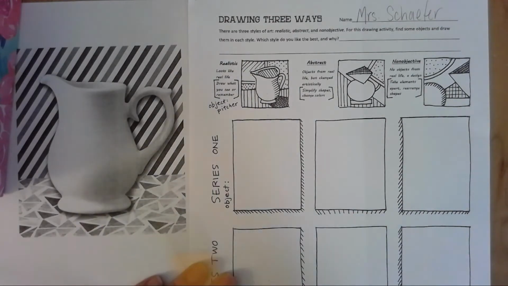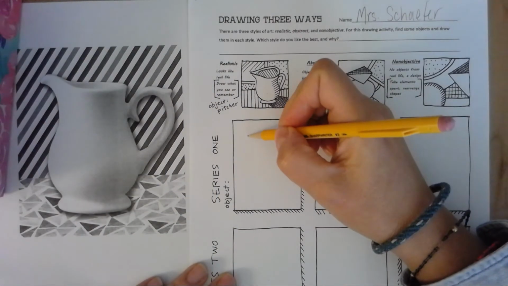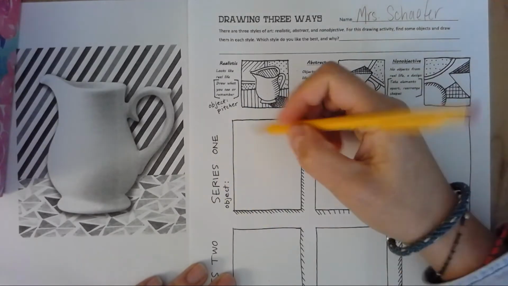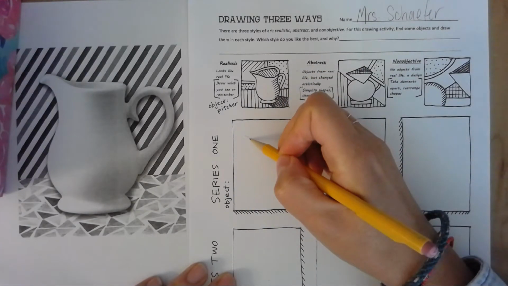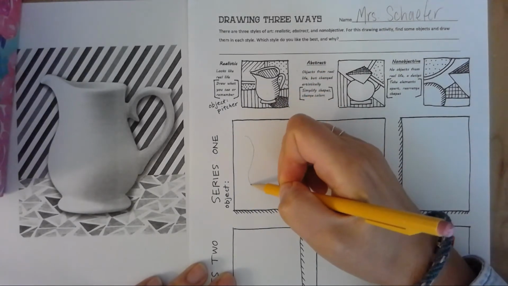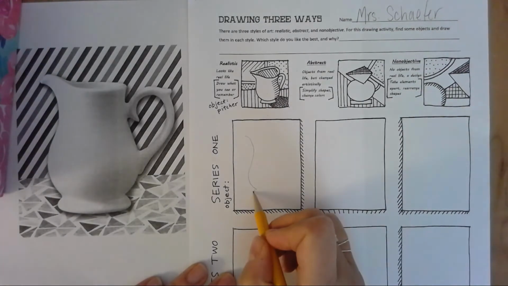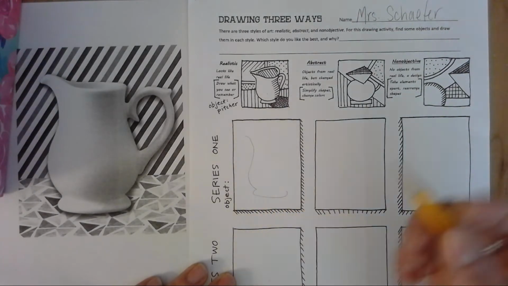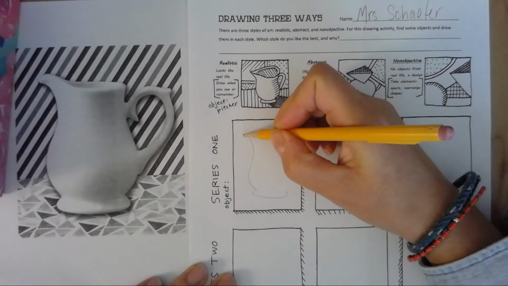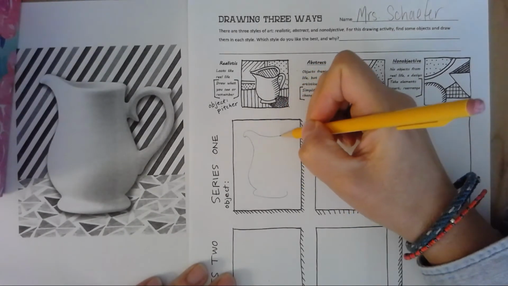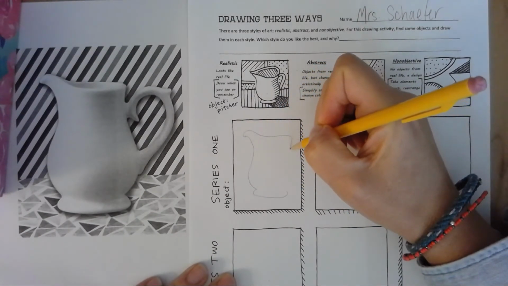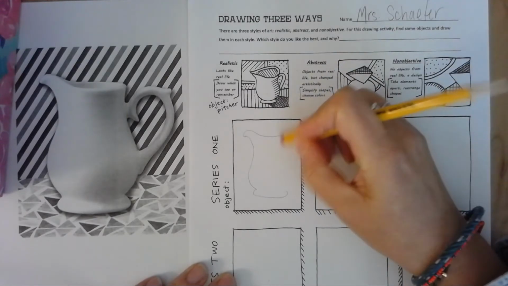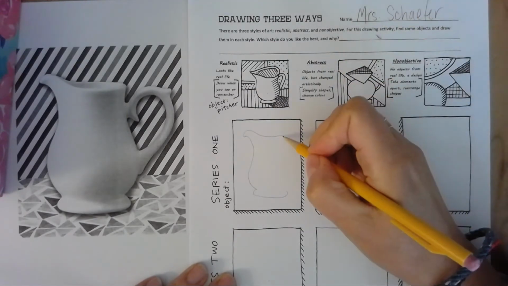I'm going to start, and it takes up quite a bit of that square. So I'm going to start with just the side of my picture. I'm going to draw lightly, so if I have to make any edits, and I'm just starting, oops, I made that too big. Need to leave room for the handle.